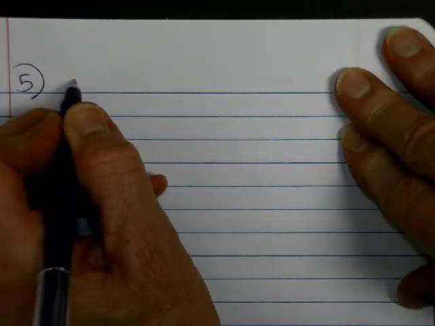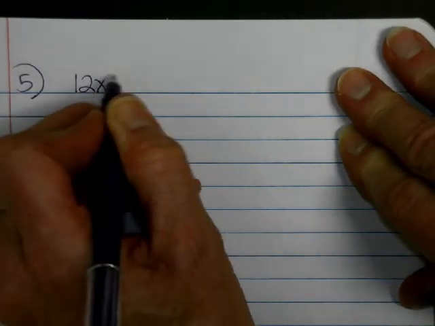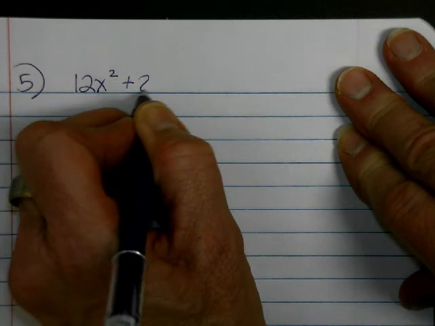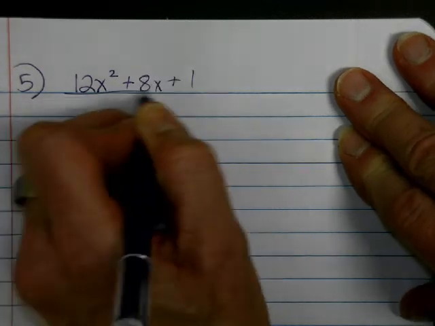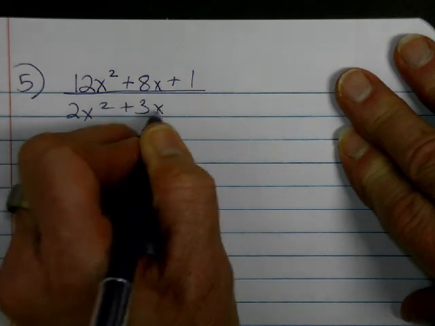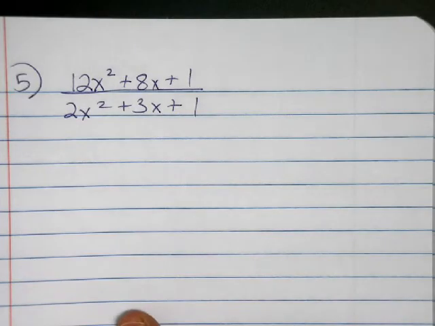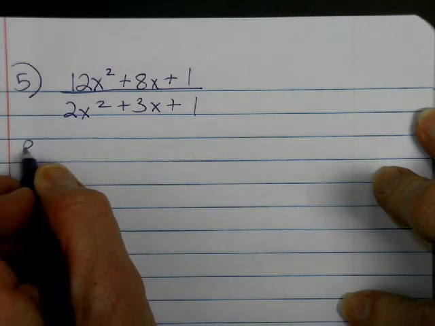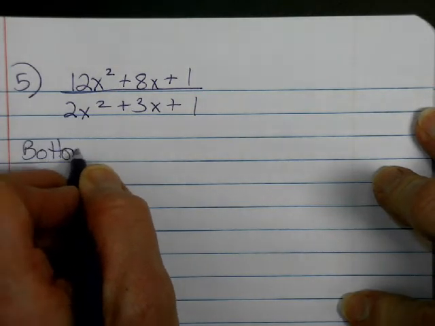Okie dokie. Five is a fun one. I need a new page. It's going to take a little bit because it's a factoring game where there's a coefficient in front. Remember, you can't cancel anything until you factor. So it looks like we have to use the bottoms up method to factor.